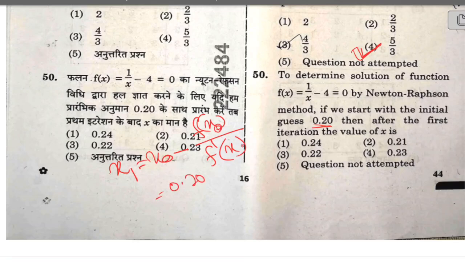So now you can put the value here, minus, and the derivative will be minus 1 by 0.20 square. So you can calculate this and it will be equal to 0.2. So here your correct option is option 1.